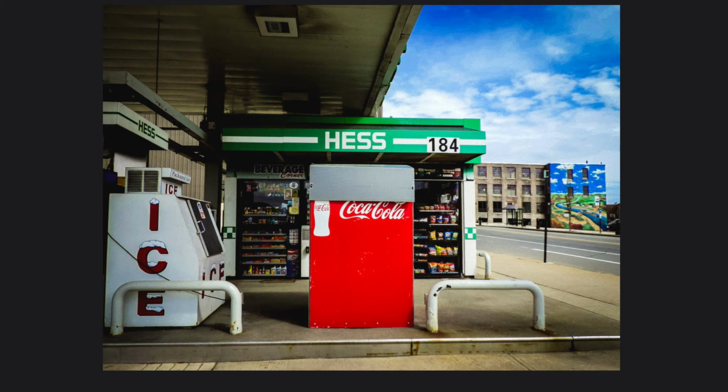There's this layered quality. We have this big Coca-Cola sign and machine right in the middle of the frame. We have this ice machine on the left. Then we have the convenience store as a second level with the Hess sign above it. And then we have this building with this colorful mural off in the distance on the right-hand corner. And again, it's a shot where we're getting some really nice depth to it. It's drawing me in to the scene. I can imagine that I'm getting out of my car and that I'm walking to the door of this convenience store. And not only am I seeing all these things, but I'm experiencing them.